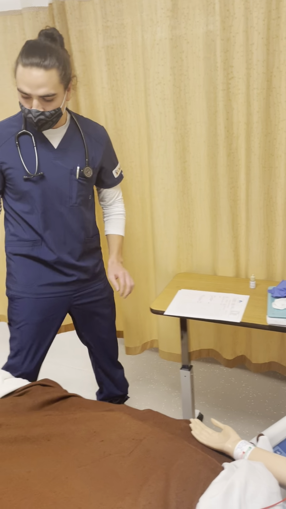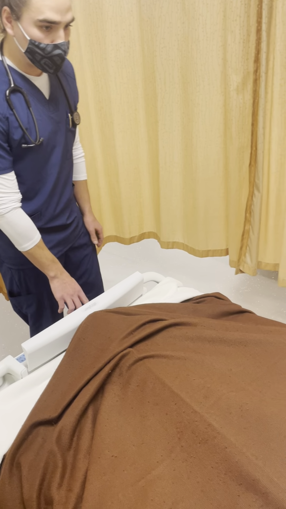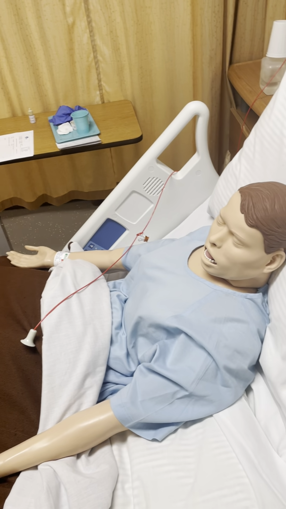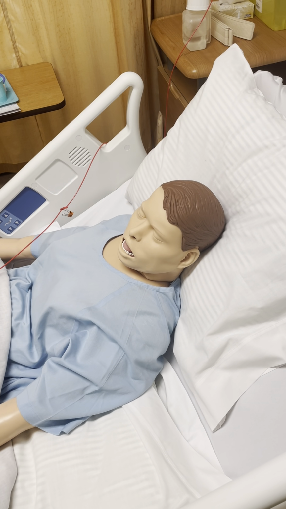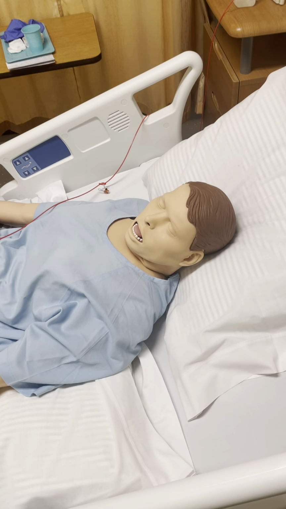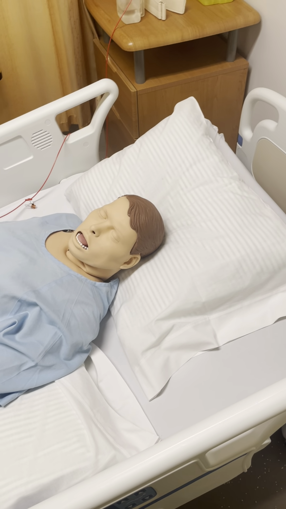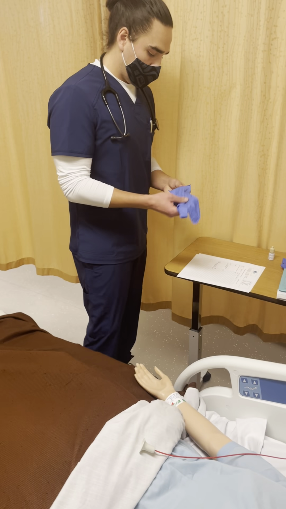I'll just lower the position of the bed before I put on my gloves. Let's get Brady almost flat there. All right. Let's put on my gloves.